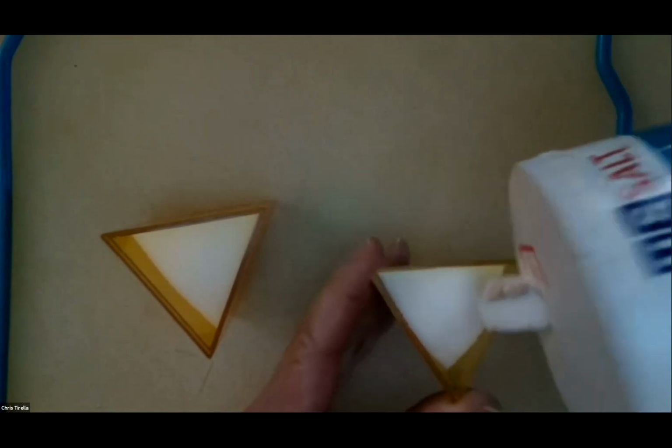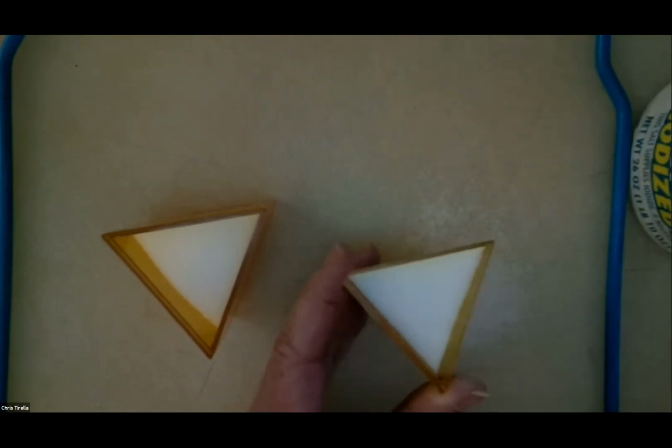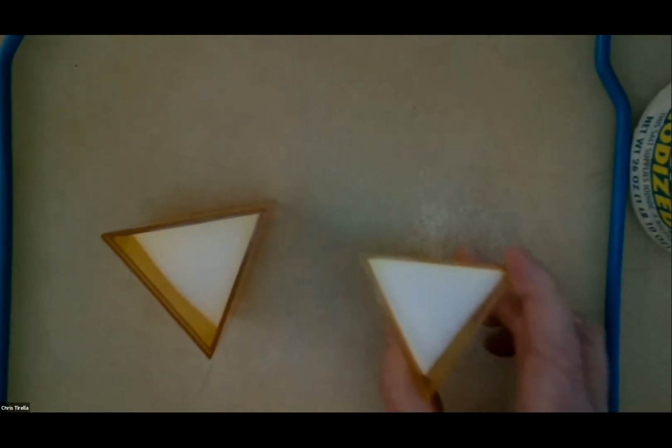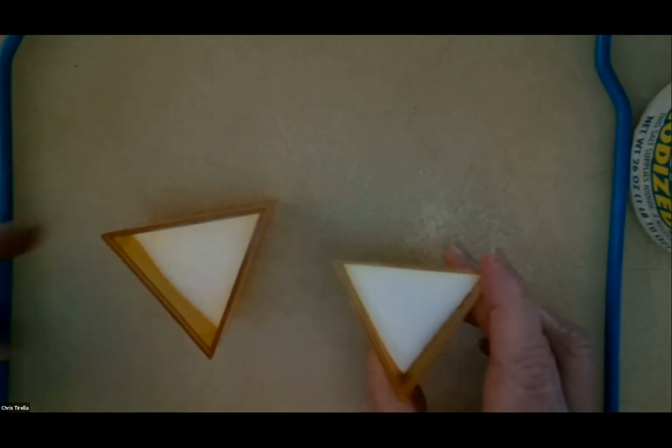Can you guys see okay? I had wanted to have that other computer up so that I could see what you were seeing, and I can't see what you're seeing. Is this clear enough to you guys?